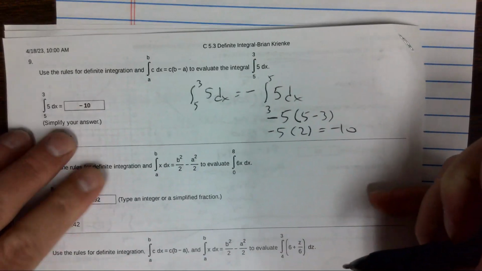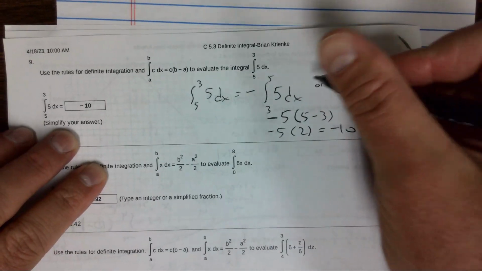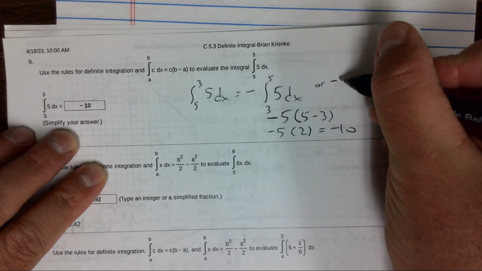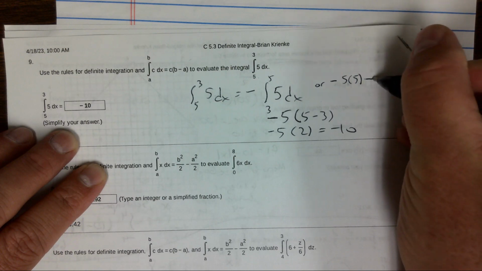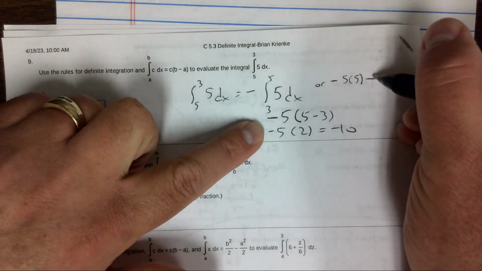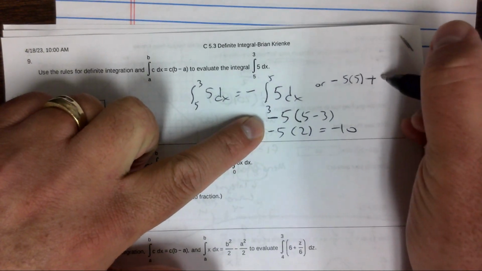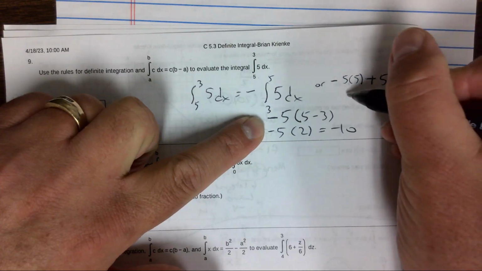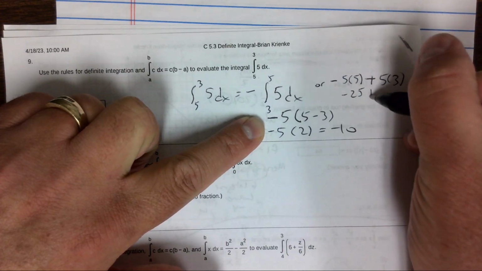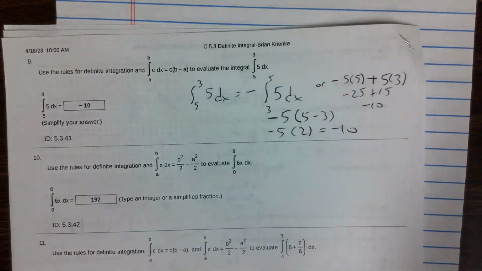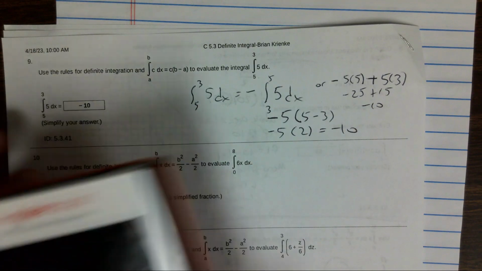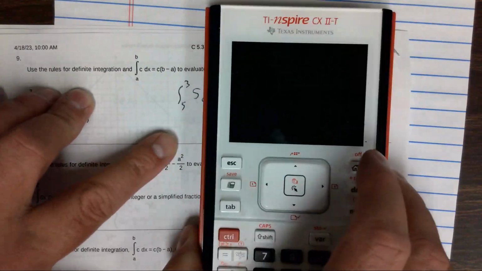The other way to think about this one was if you do negative 5 times 5 minus a negative, which changes to plus 5 times 3. So negative 25 plus 15 is also negative 10. So that was an option on that one. And then I think the last option was on the calculator.